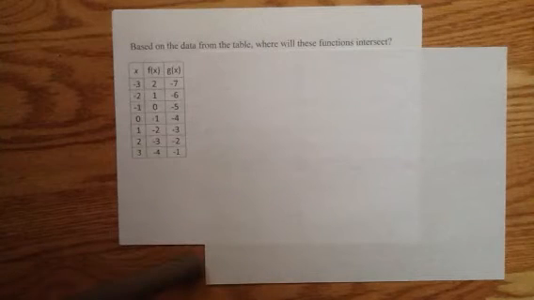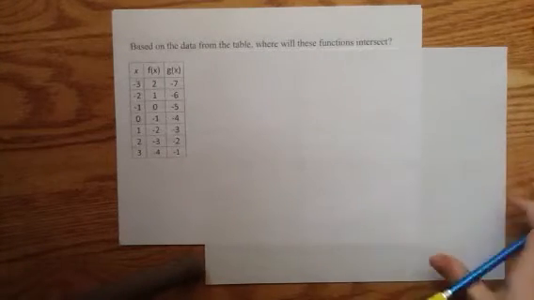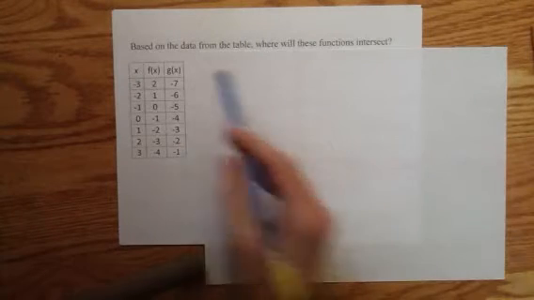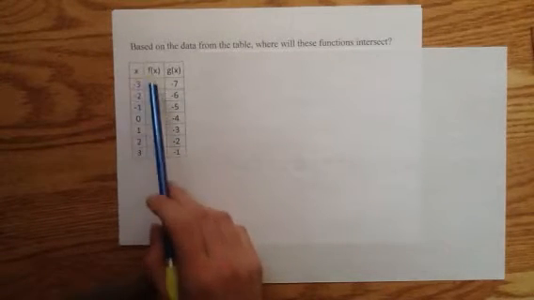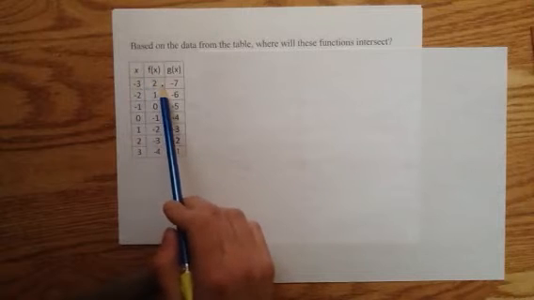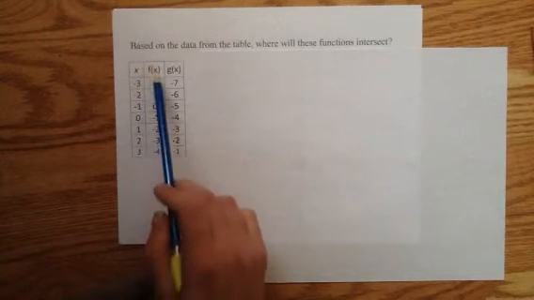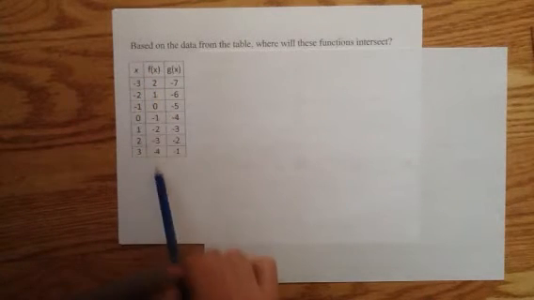Based on the data from the table, where will these functions intersect? I can see that I have two functions here, f of x and g of x. When I put in negative 3 into f of x, it gives me 2. When I put in negative 2 into f of x, it gives me 1, etc.